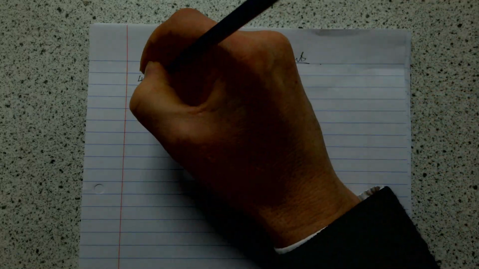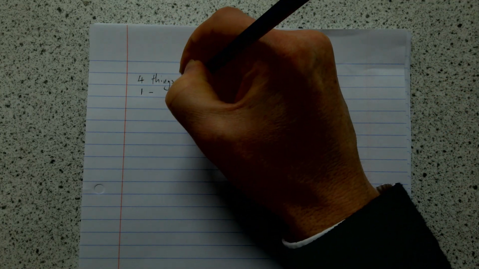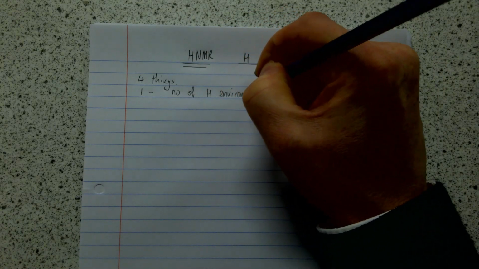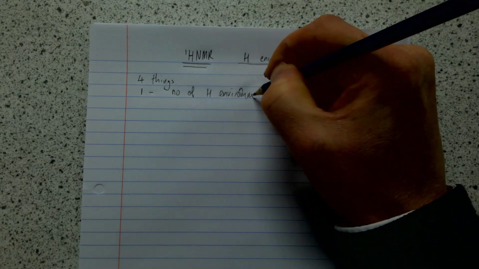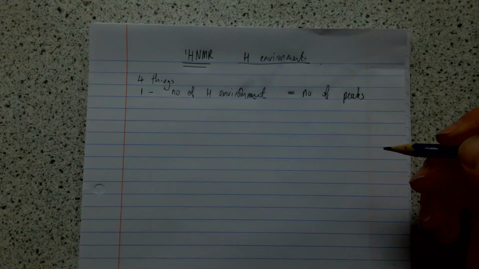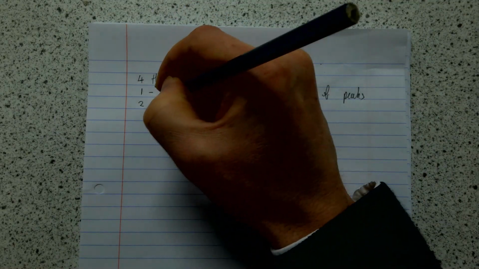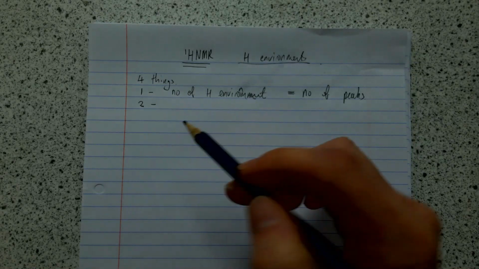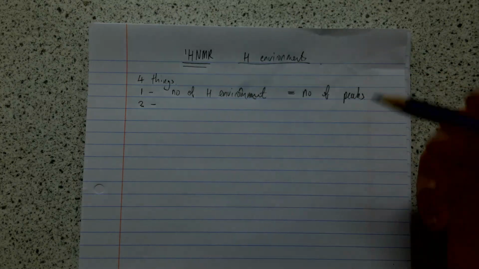The first thing we need to look at is the number of hydrogen environments in a molecule, excuse the spelling there, equals the number of peaks in the spectrum. We'll have a look at a spectrum or two in a bit, okay? The next 3 are the 3 things that you need to know for each peak. So how many peaks there are, and then for each peak there's 3 things.